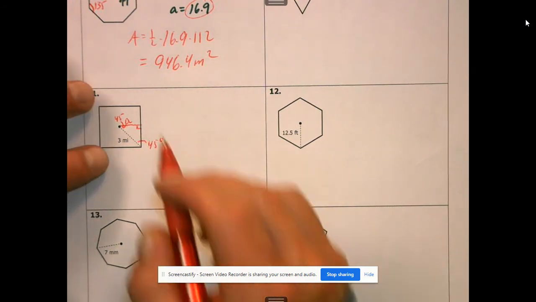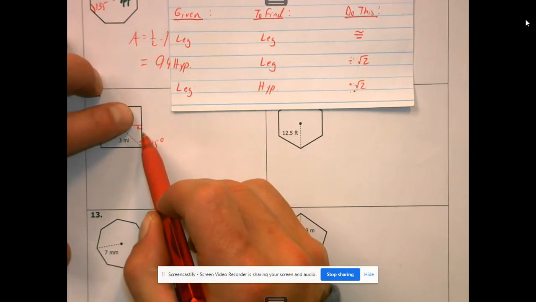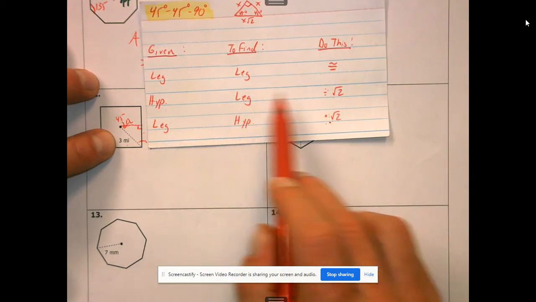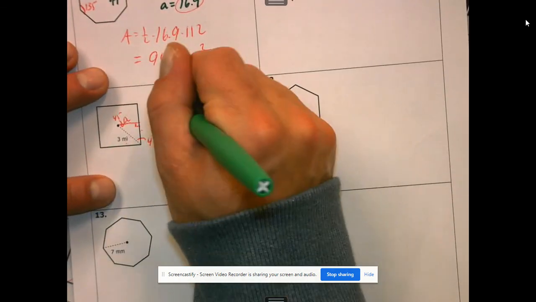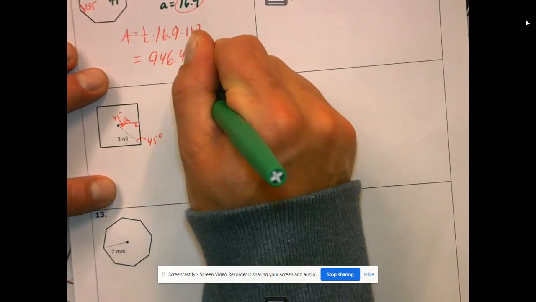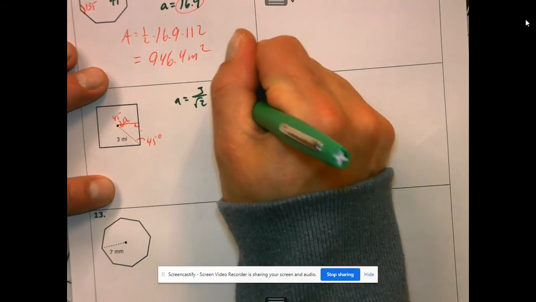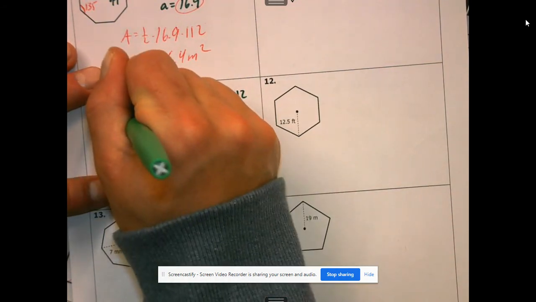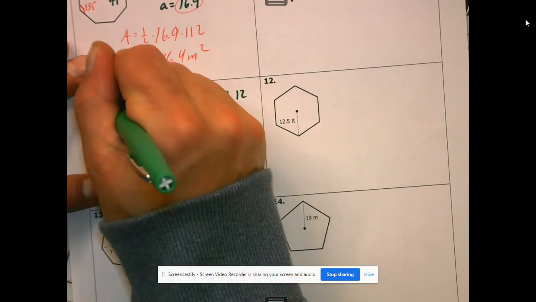So first, cheat sheet, 45, 45, 90 card. We're missing the legs, and I have the hypotenuse. So given hypotenuse, need leg, just divide by square root 2. So take your hypotenuse, which is 3. Divide that by square root 2. That comes out to be 2.12. So this is that little piece right here, right? That's also your apothem. And if I multiply that number by 2, each side would be 4.24.